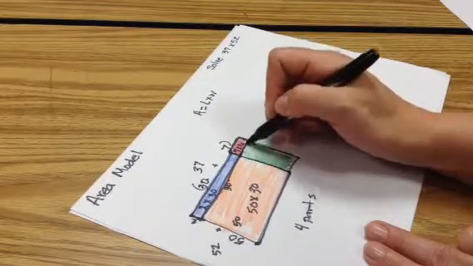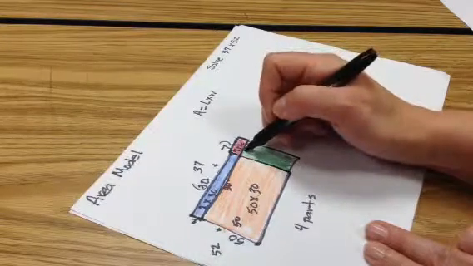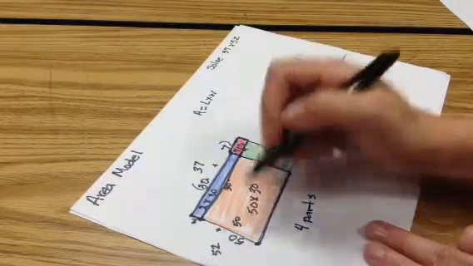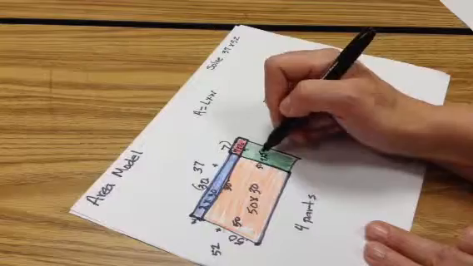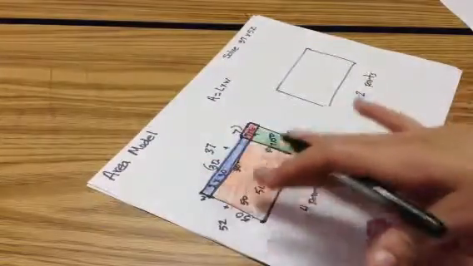So I do know this one because I just found the one right above it is 7. So if this is 7, this has to be 7. So what is this going to be? Well, what's the opposite side of this one? It's 50 over here. So that's 7 times 50. Now, this is my area model.